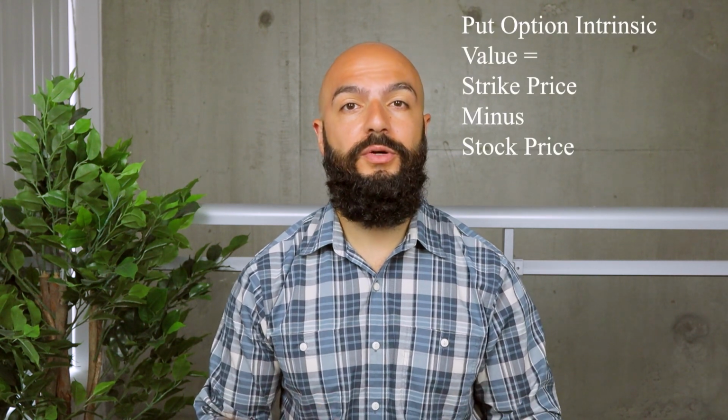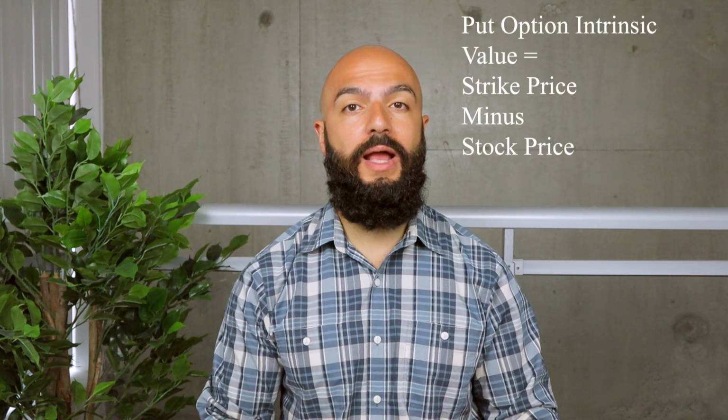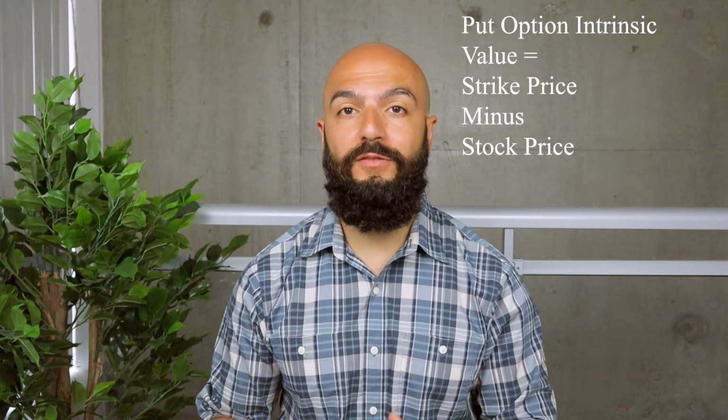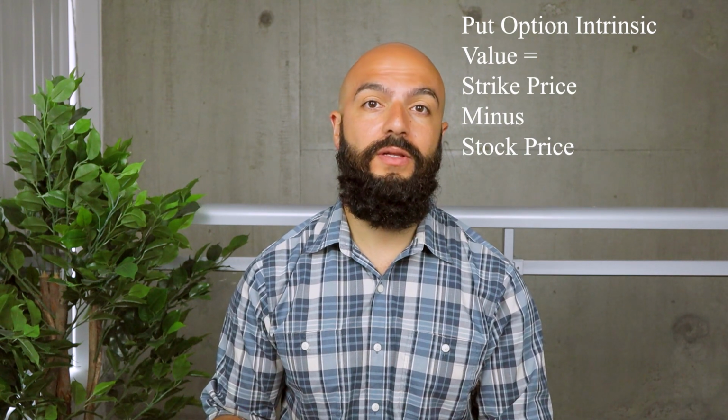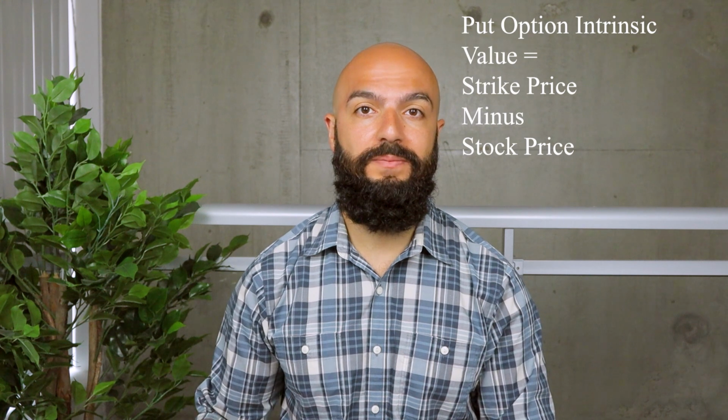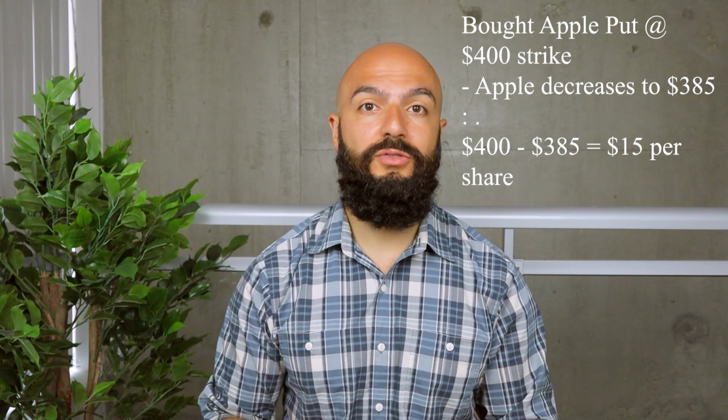On the flip side is put options. You bought a put option for Apple at 400 because you think it'll go down. In this case, the formula gets flipped. The formula for calculating put option intrinsic value is strike price minus stock price. If Apple ends up on your expiration date at $385, you're in the money. Your intrinsic value would be strike price minus stock price. So 400 is your strike, 385 is your stock, you're $15 or $1,500 in the money.